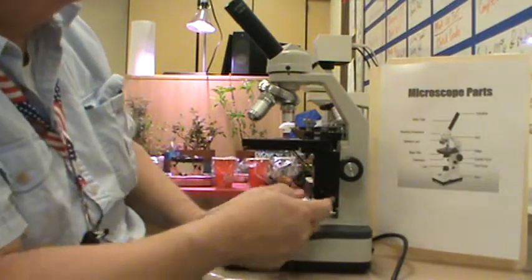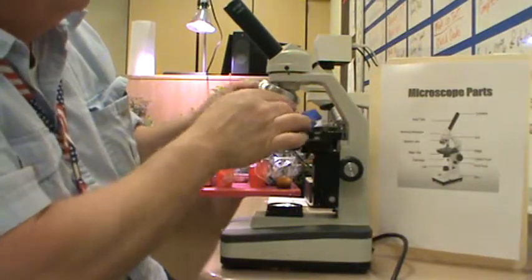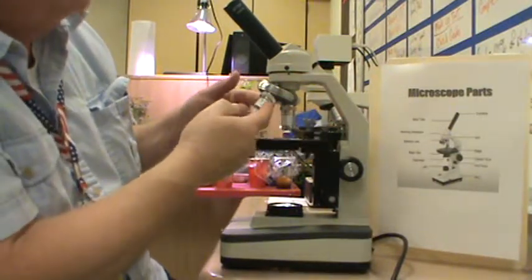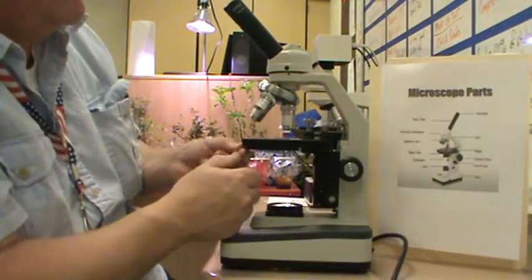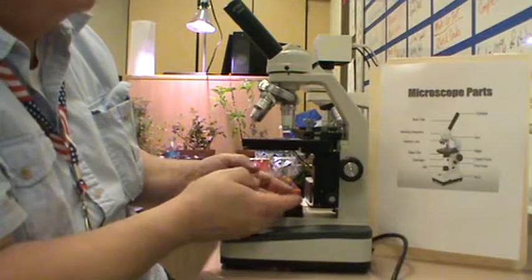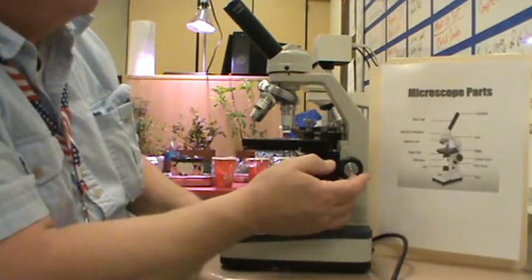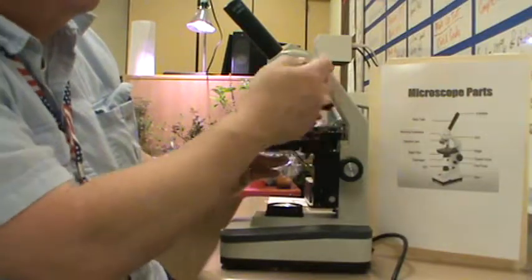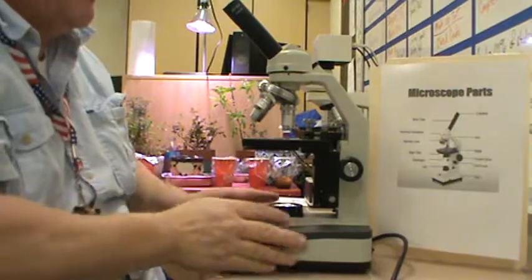So let's just review. Eyepiece, body tube, revolving nose piece, objective lenses, stage clips, the diaphragm, the light, the base, the fine focus, the coarse focus, the stage, the arm, and then we're back to the eyepiece.